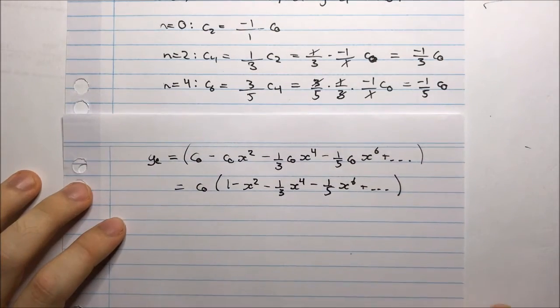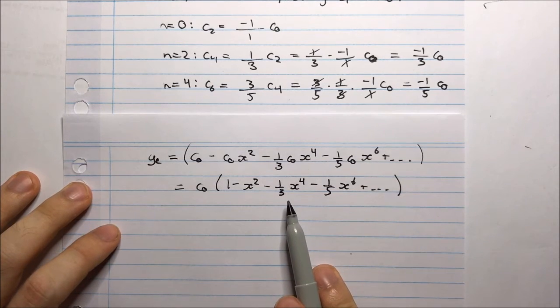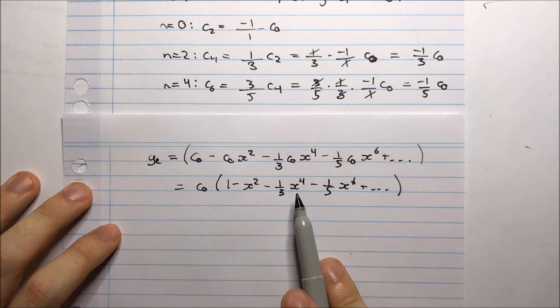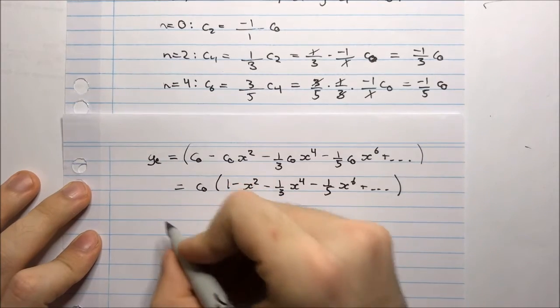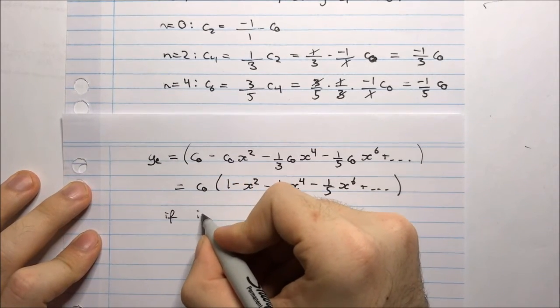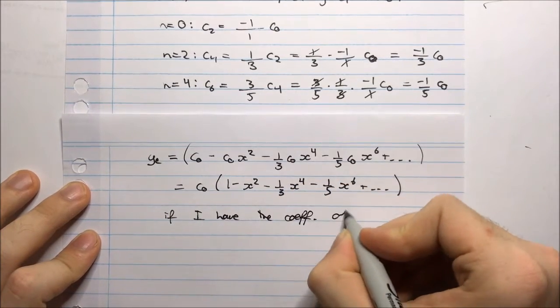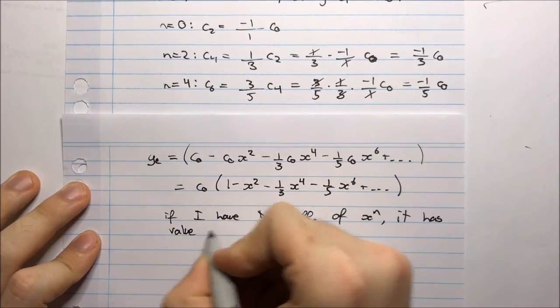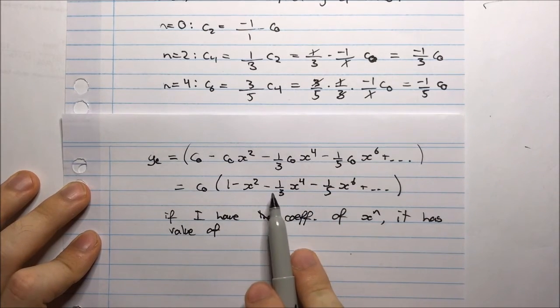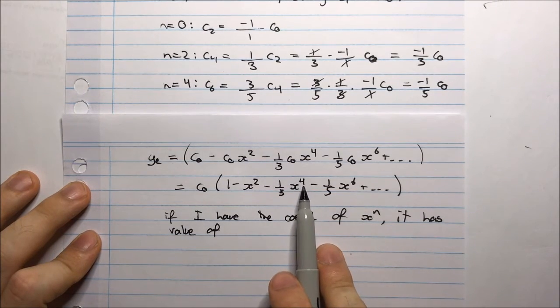Okay, now if I had to, but I don't in this question, it's not specified for us, if I had to infer the formula for the coefficient of x to the power n, what would that be? We can see that it's going to be the negative of 1 divided by the number that's less than the power.